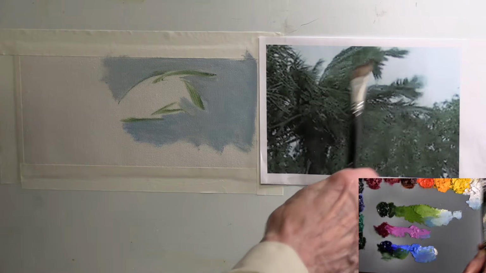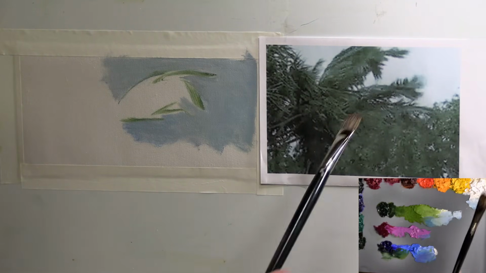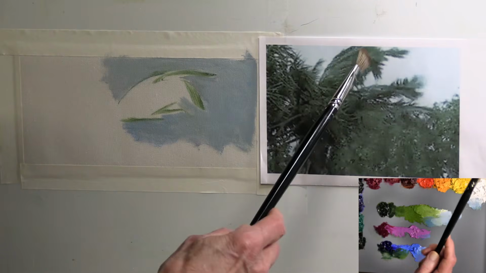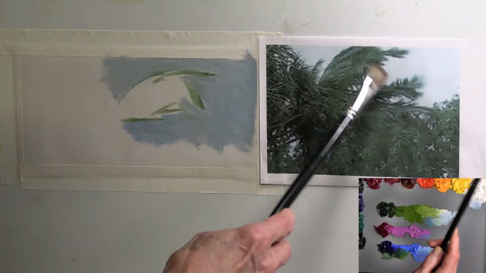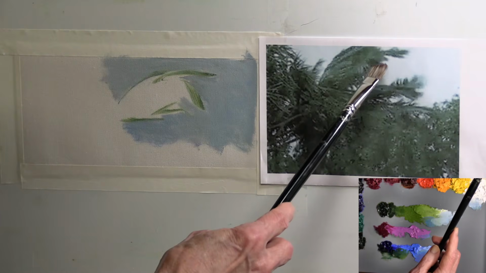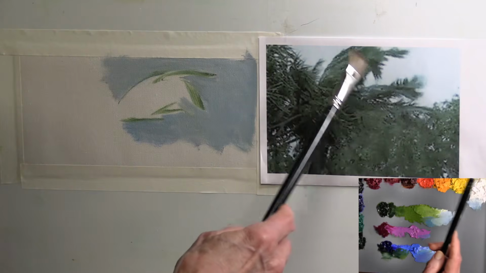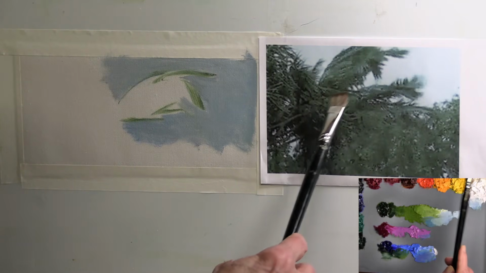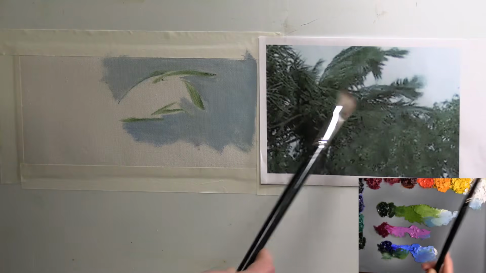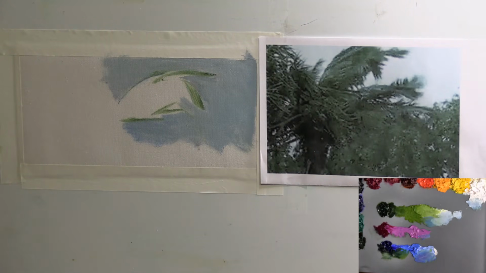Okay, now what do we have in here? Well, you can see that is a dark green. It leans a little bit towards yellow-green in the darkest part, and a little bit more towards the bluer green. This is where the photo is showing it in the lighter part. But it has two distinct values there.